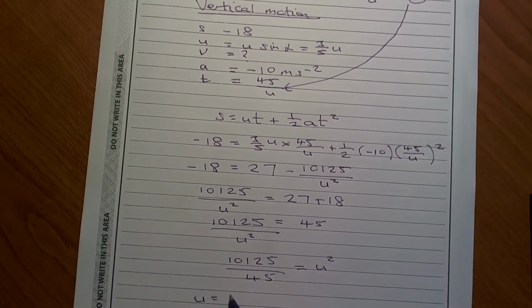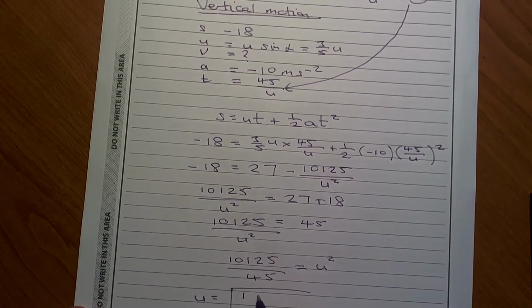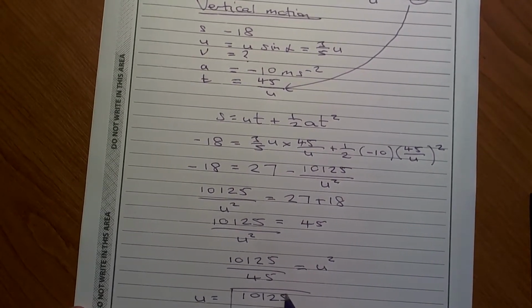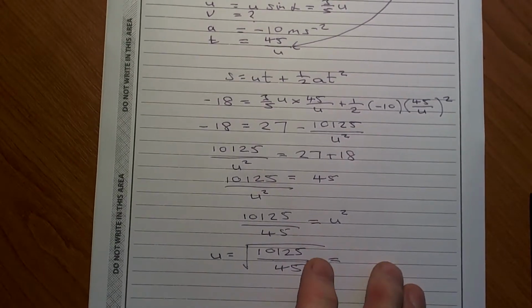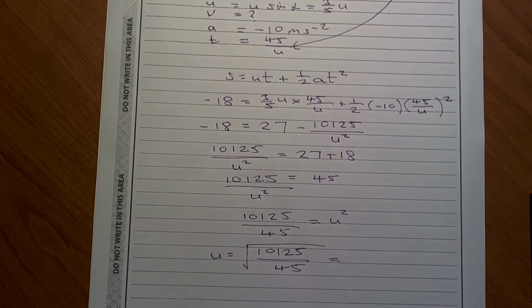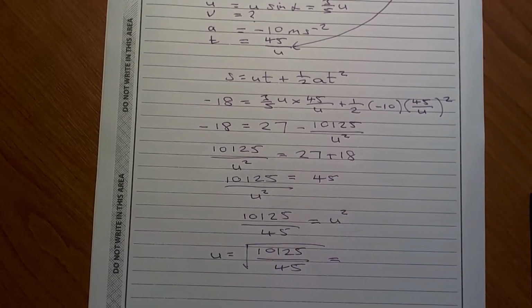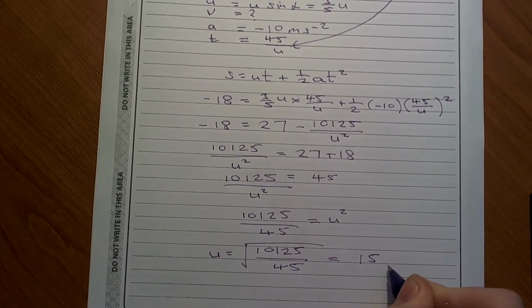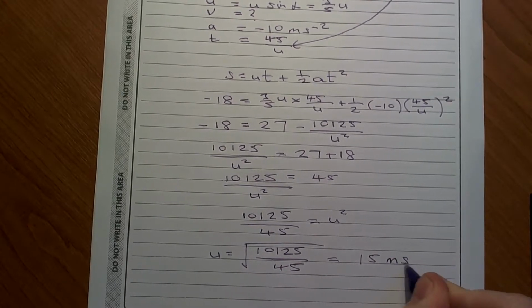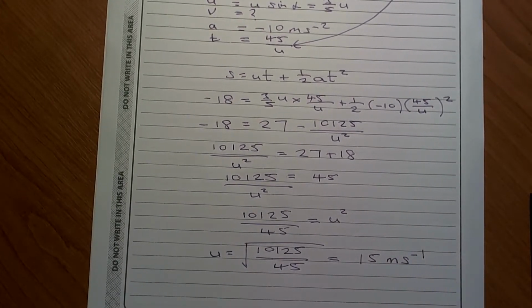So u is going to be the square root of 10125 over 45. So if I do that on the calculator, square root of the fraction 10125 over 45 equals, and that comes to 15 meters per second.